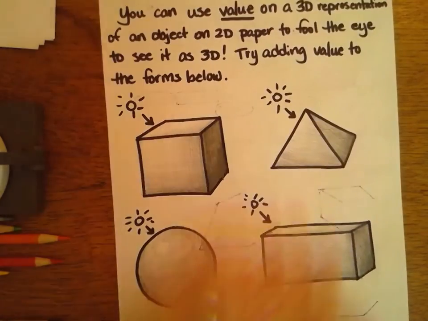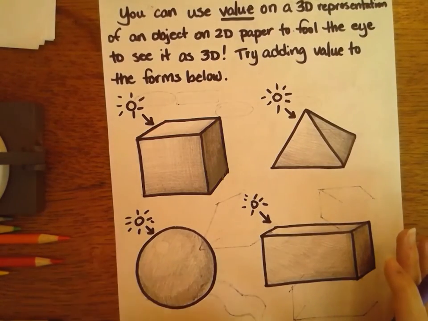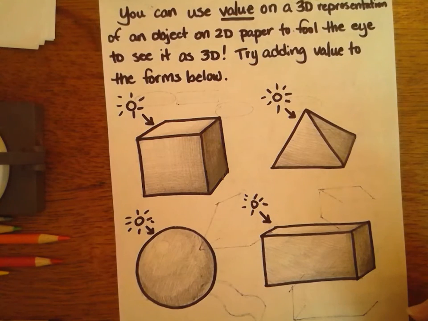So this is for form. We're just basically making 2D into 3D. So if you guys have any other questions, need any extra help, please just raise your hands and I'll be glad to help you guys out.